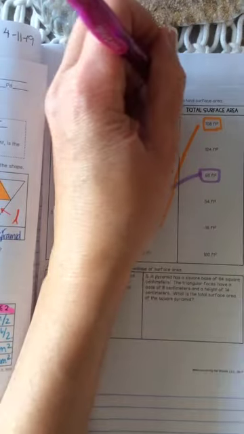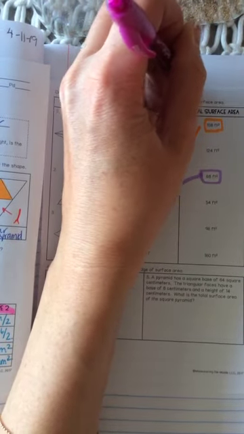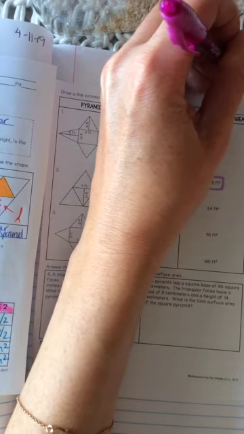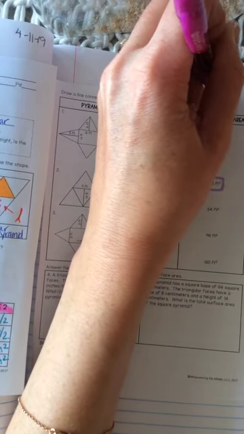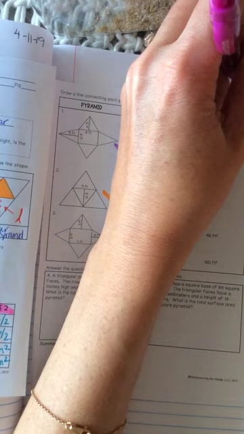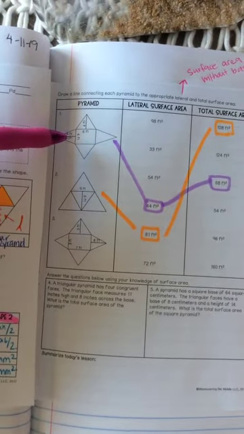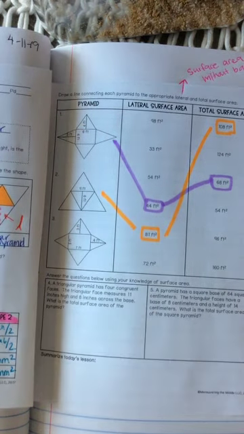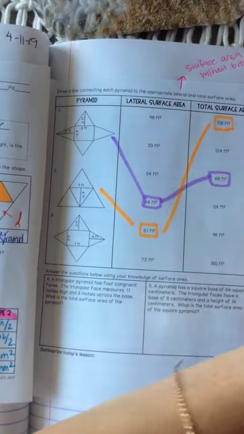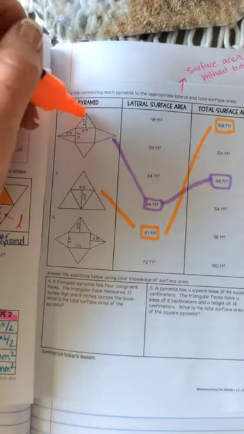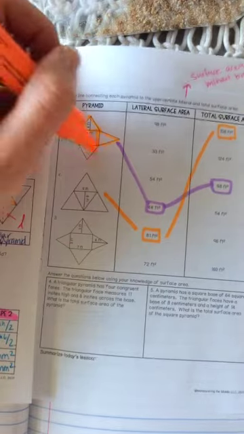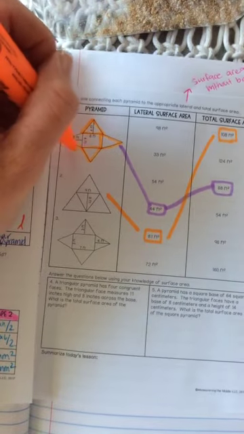It says to draw a line connecting each pyramid to the appropriate lateral and total surface area. So remember that lateral surface area is the surface area without the bases. Okay, so if I was finding the surface area of this pyramid, I'm not going to pay attention to the base here. I'm only going to find the area of the faces, so of these 4 triangles.